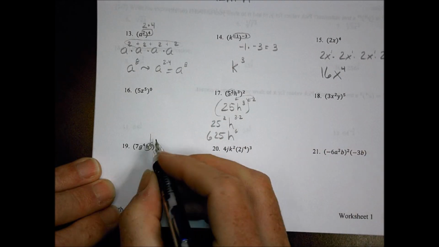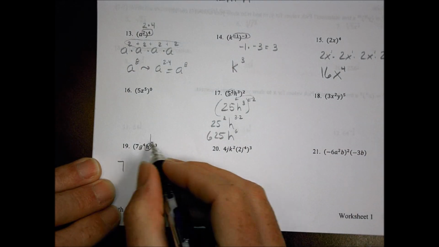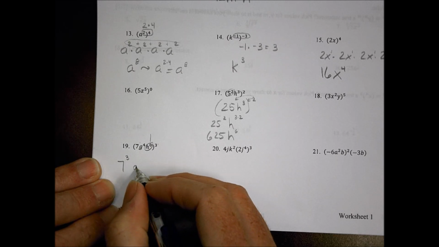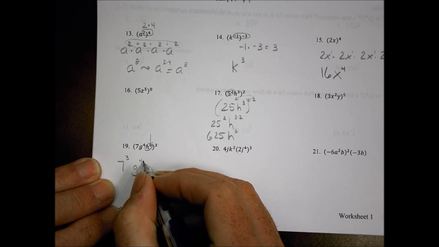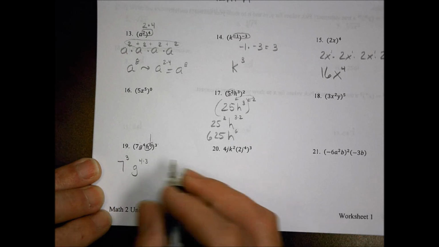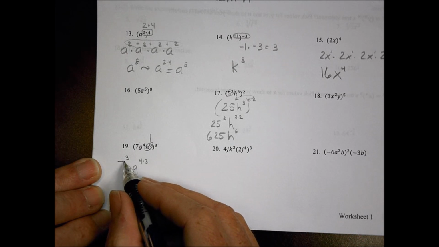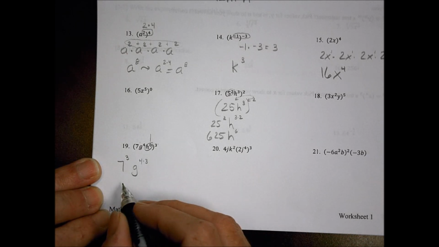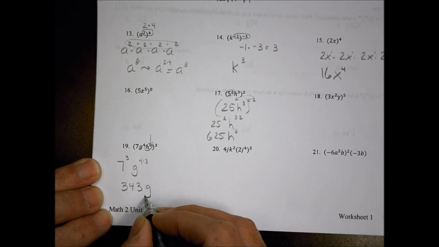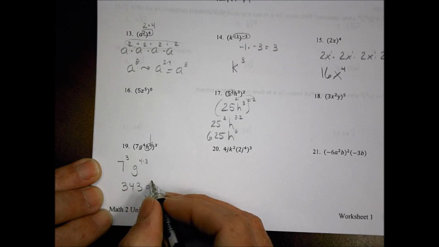So now if I break this apart here, I actually have 7 to the 3rd power, and then g to the 4 times 3 power. 7 to the 3rd is 7 times 7 is 49. 49 times 7 is 343. And g, 4 times 3 is 12.